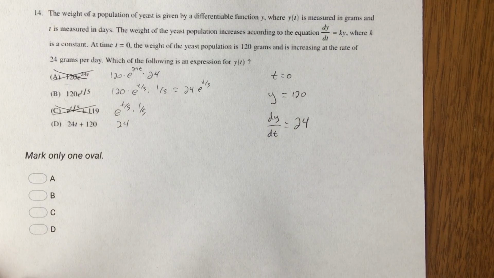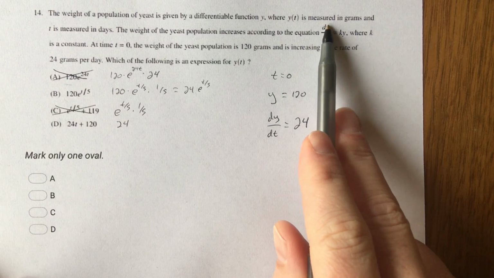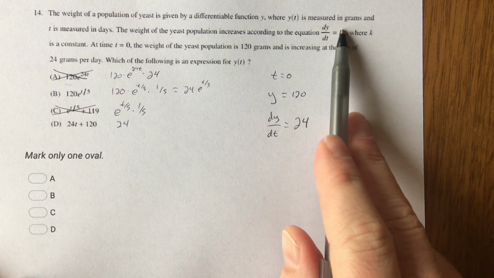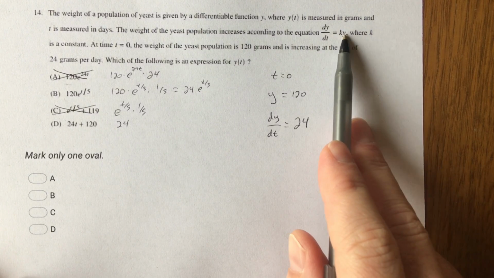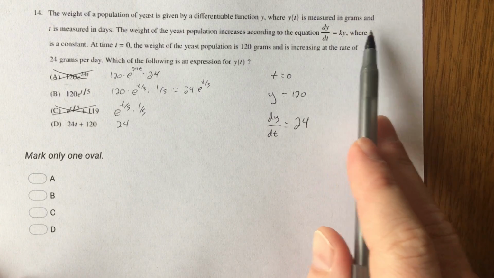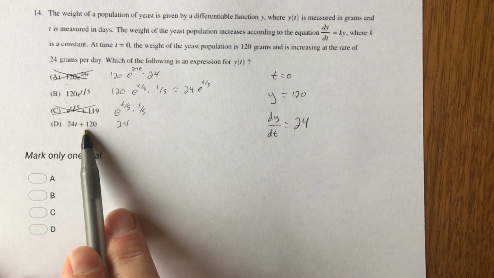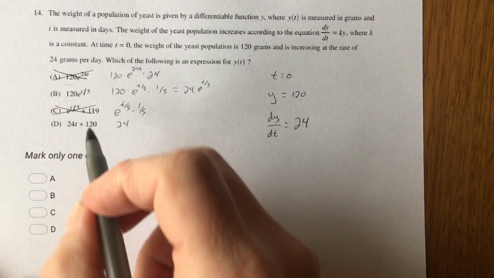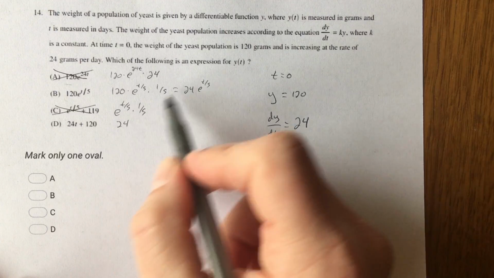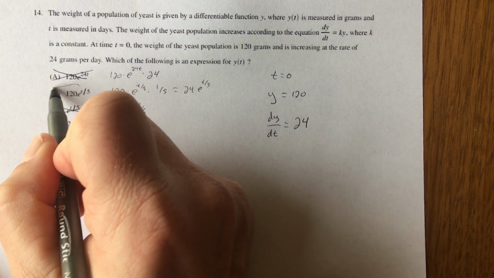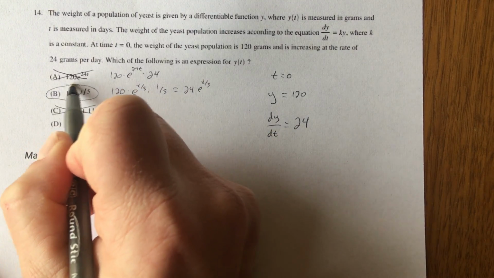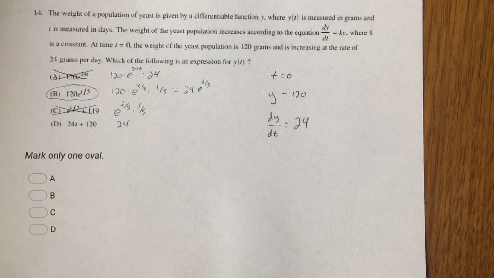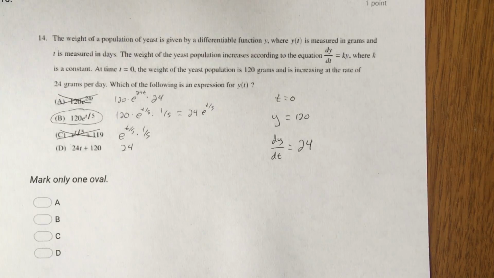Okay. Now, here's the deal: the equation says that the derivative is k times y. So it's actually an equation. It's not just 24. It's going to change as t changes. And for D, the derivative is always 24 no matter what t equals. So because of that, even though I got two answers of 24, I know that we're looking for something that has a change to it, not something that's just going to be a constant 24. So our answer on that one is B.